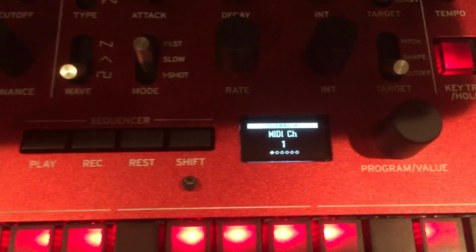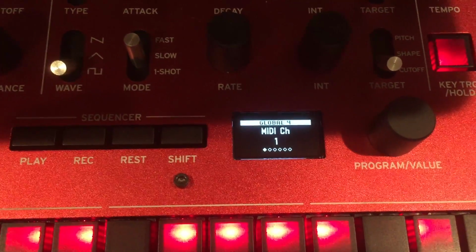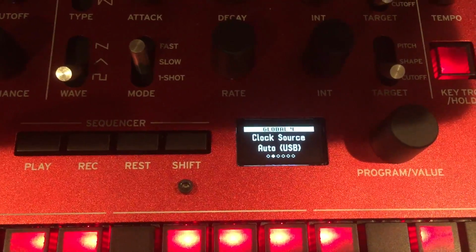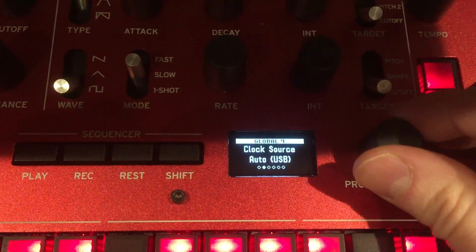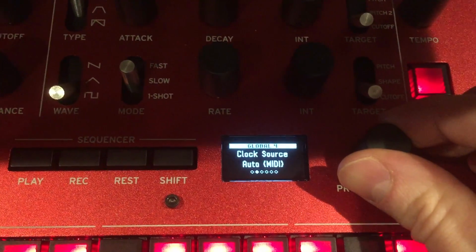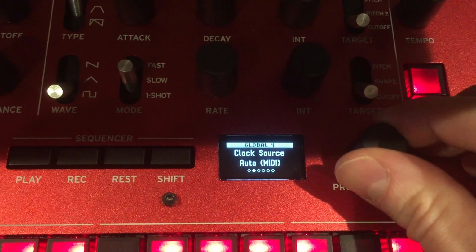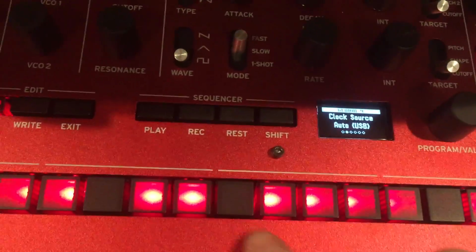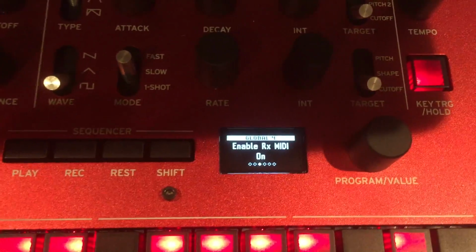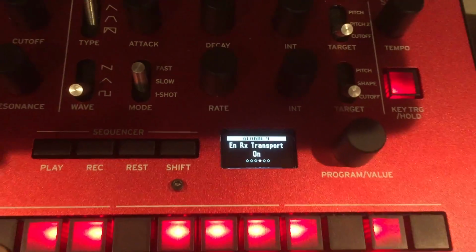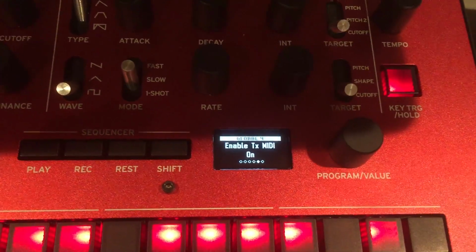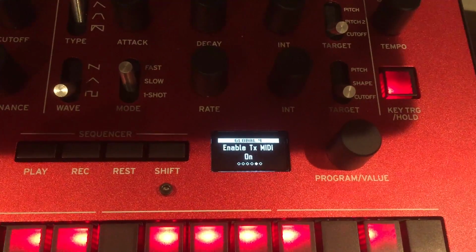Hit the same button again to advance through the menu options, represented by the dots below. Clock source, auto, USB, make sure it's set there. If it's set to MIDI, that's for DIN. So we're using USB, so we're going to keep that on USB. All right, click it again. Let's keep going through. Enable RX MIDI, you want that on. Enable transport, on. Enable TX MIDI, on. We want all those on.